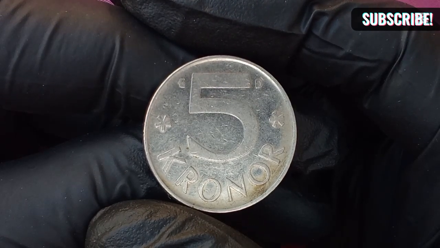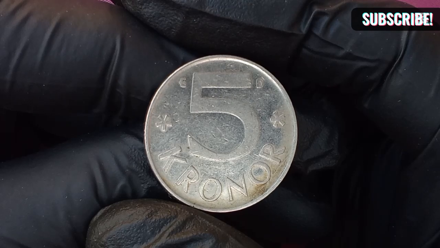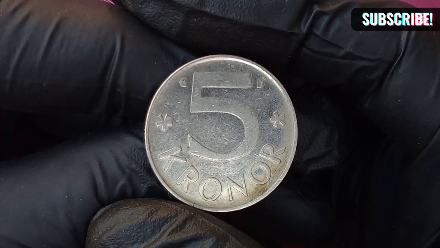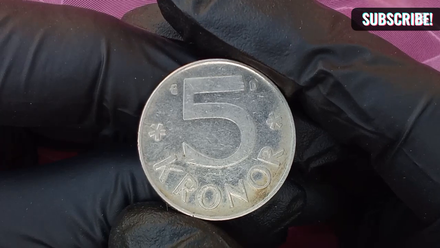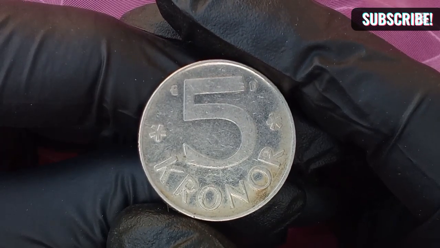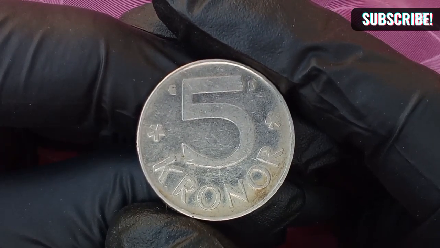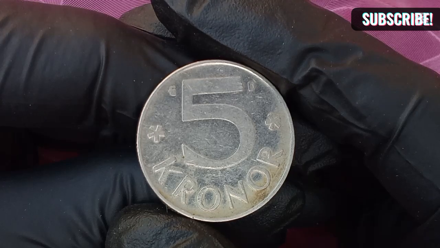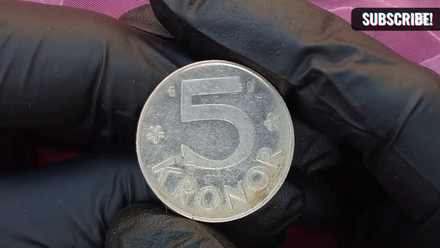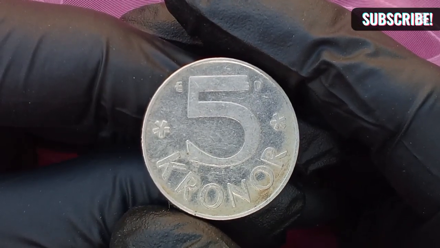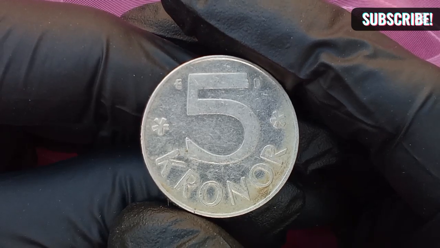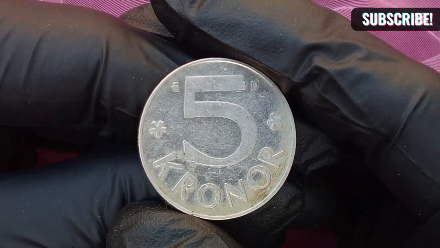The 5 kronor coin is a part of Sweden's rich numismatic history. In 1971, Sweden was under the reign of King Carl XVI Gustaf, who became king in 1973. The coin, however, features his grandfather, King Gustaf VI Adolf. This period marked Sweden's transition from post-war recovery to becoming a modern industrialized nation.